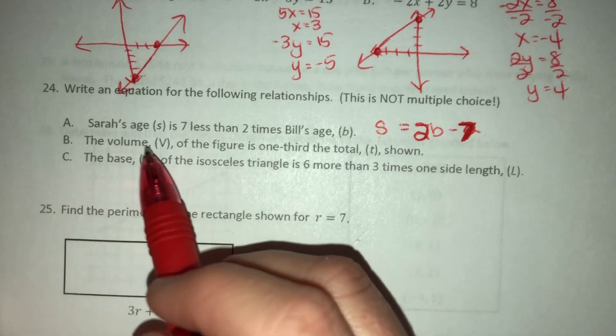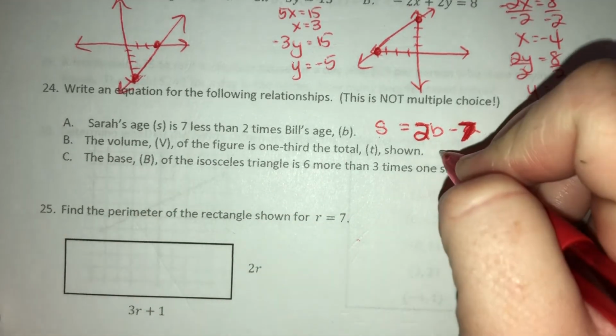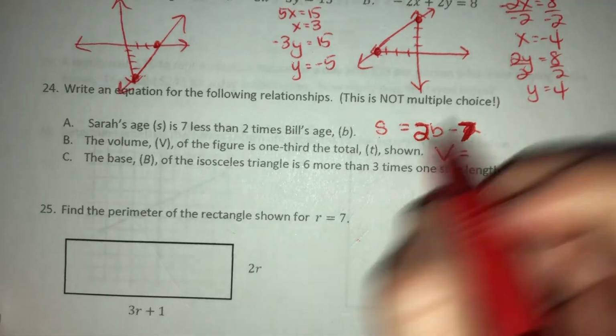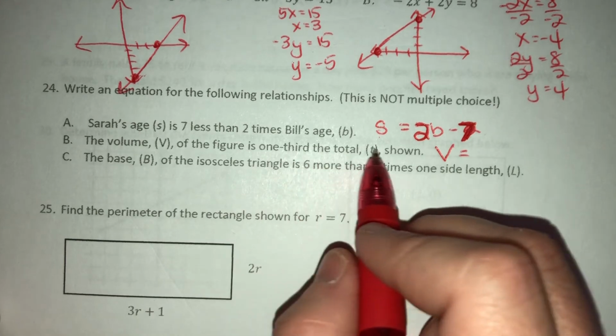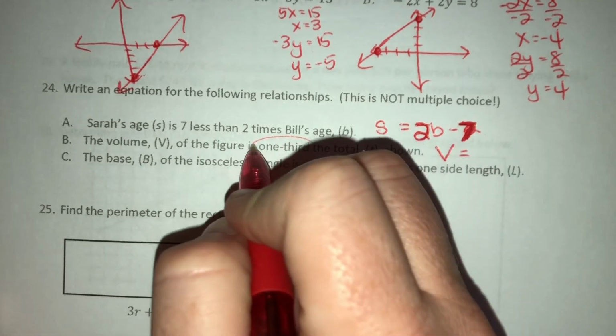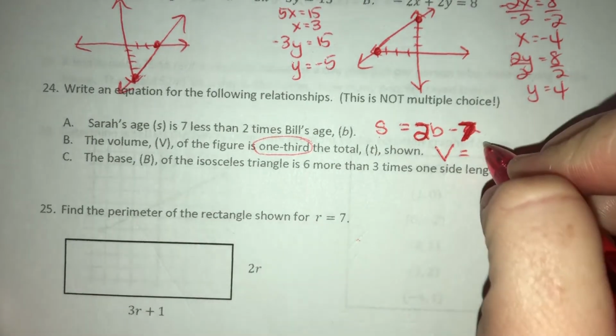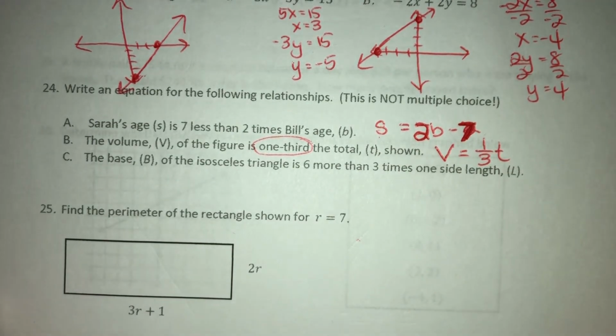All right, B, the volume of the figure is 1/3 the total shown. So volume equals 1/3 of the total. It doesn't say of, but you could say it there. 1/3 of the total. When you have a fraction and you use the word of, it means times. So 1/3 times t. 1/3 of t. Volume equals 1/3 times the total.